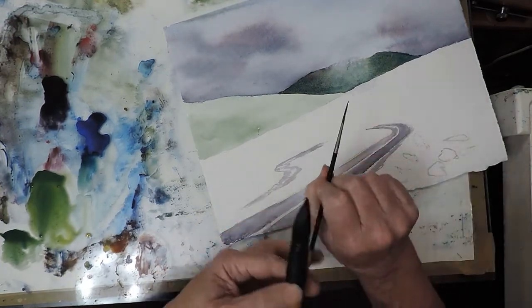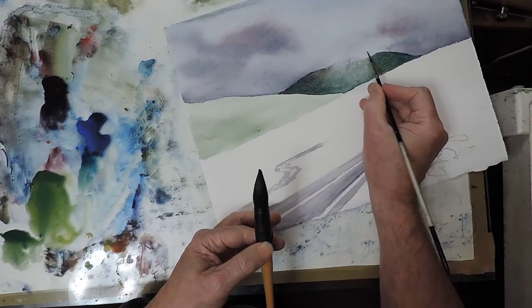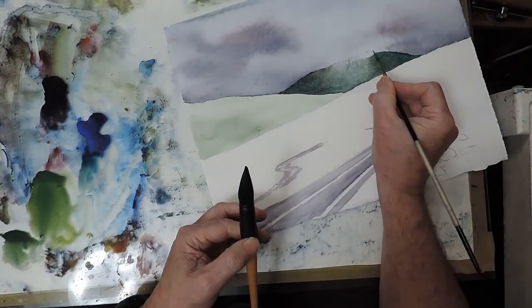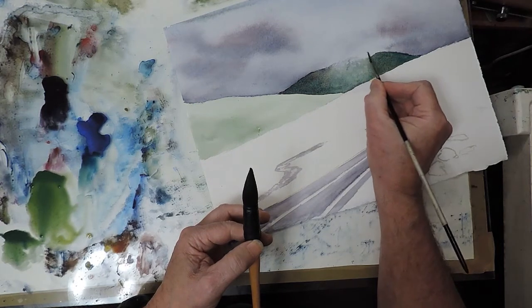Background hill. Let's have the background hill going up a bit more.